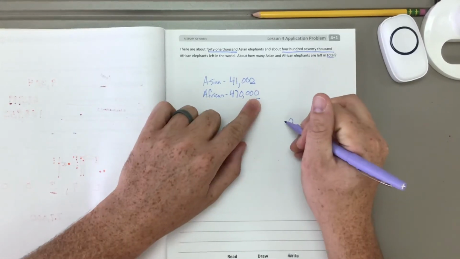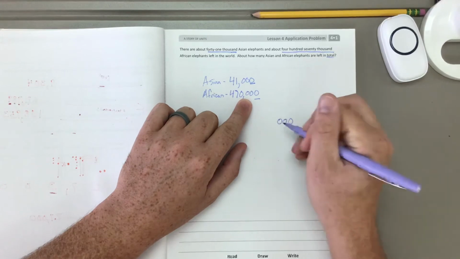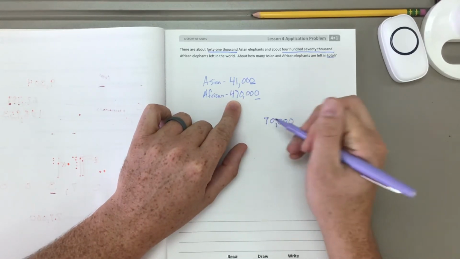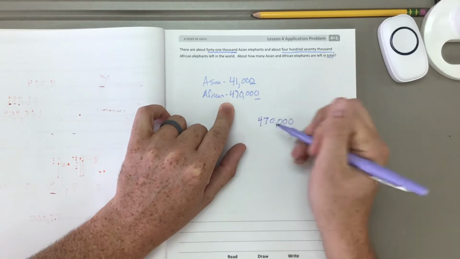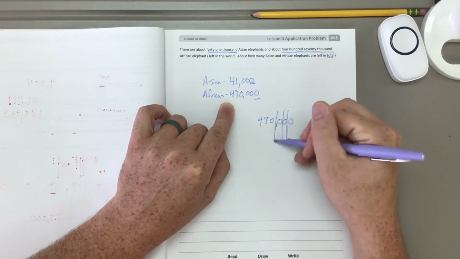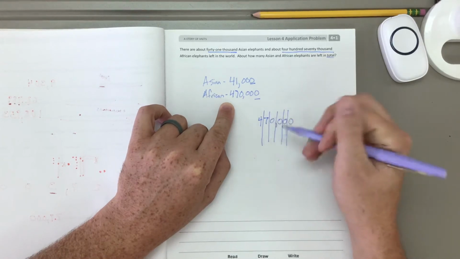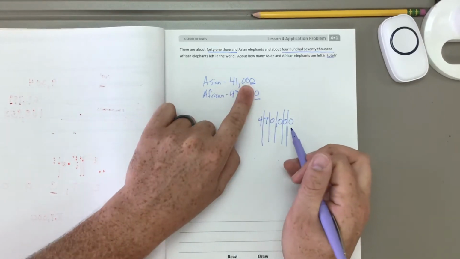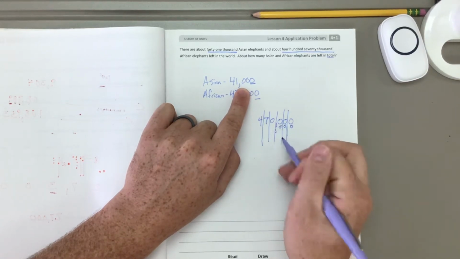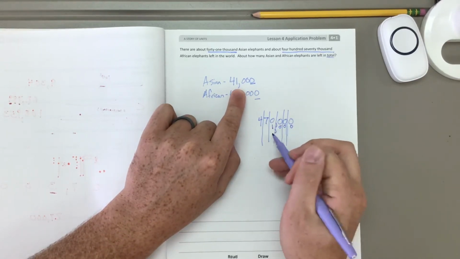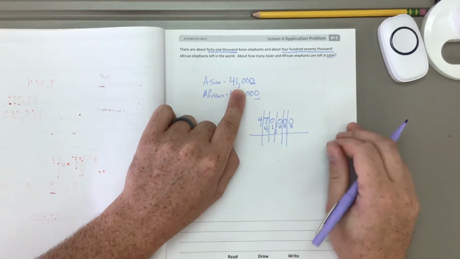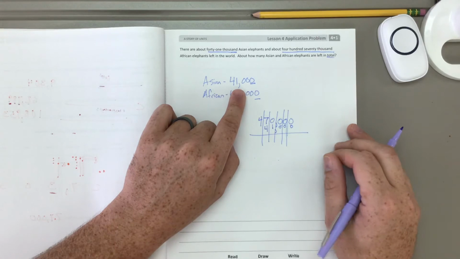So ones, tens, hundreds, comma, 1,000, 10,000, 100,000, and I might even do little place value chart like lines and start at the ones, tens, hundreds, comma, 1,000, 10,000. Now what I know is that my numbers are lined up based off their place value.